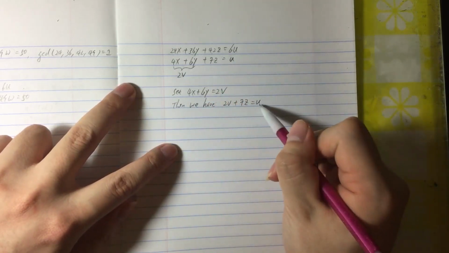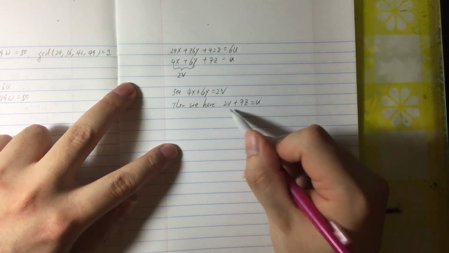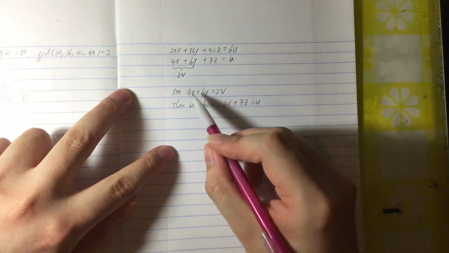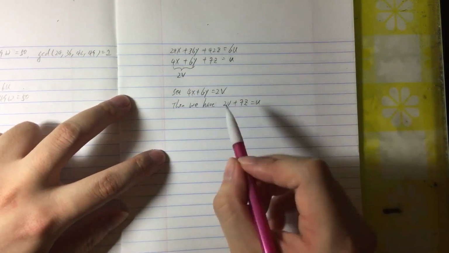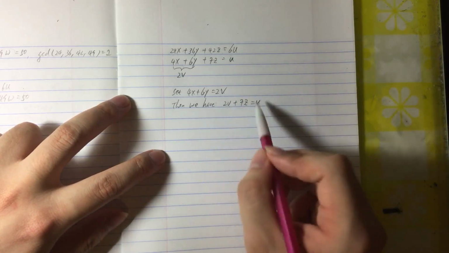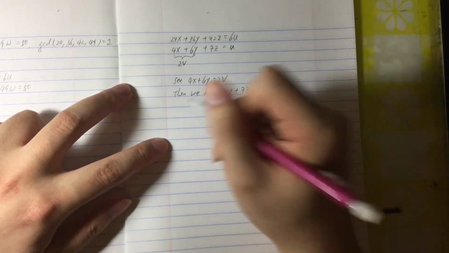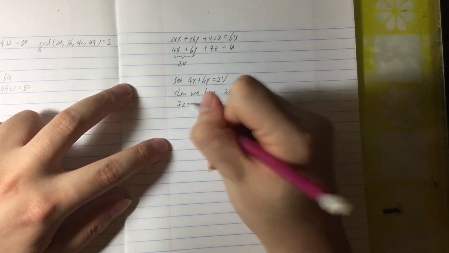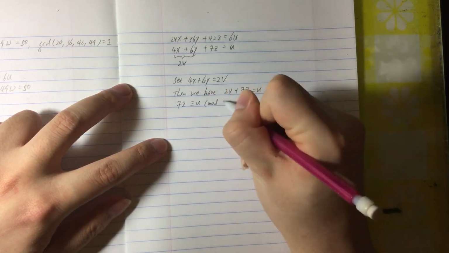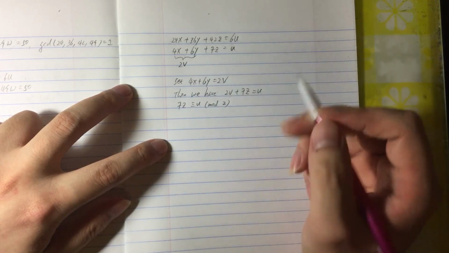In this equation, we know u already, so I can solve for v and z. Once I know v, I can plug in v here and solve for x and y. So let's first of all rewrite this equation as a linear congruence. I can write it as 7z congruent to u mod 2.